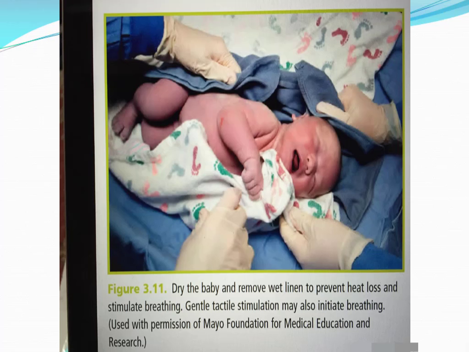This is a newborn baby who's dry. You have to dry the baby and remove wet linen to prevent heat loss and stimulate breathing. Gentle tactile stimulation may also initiate breathing. It is gentle, not vigorous.